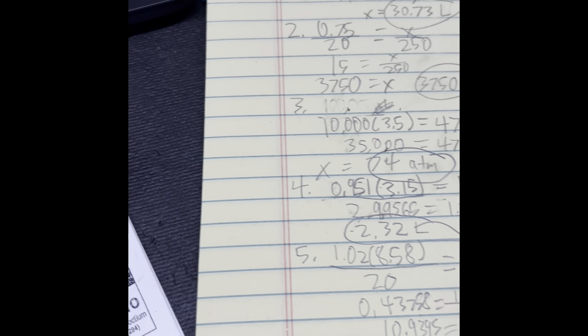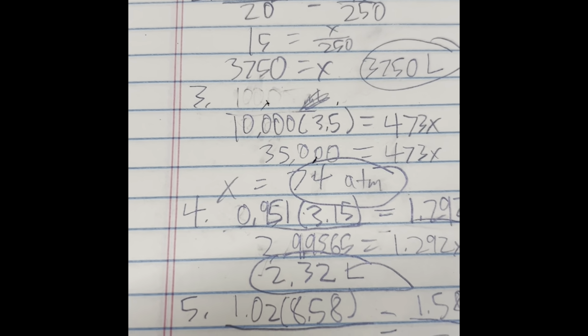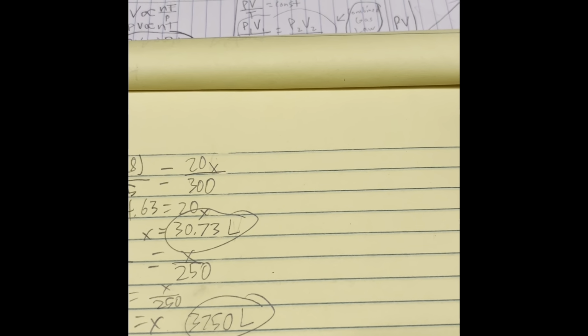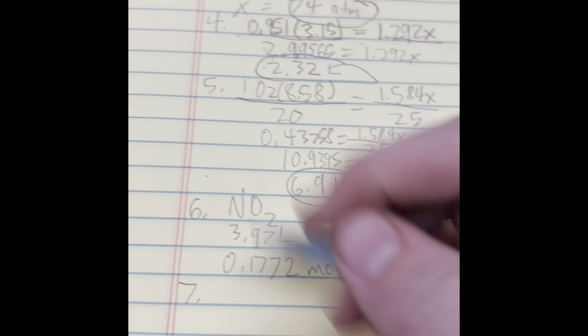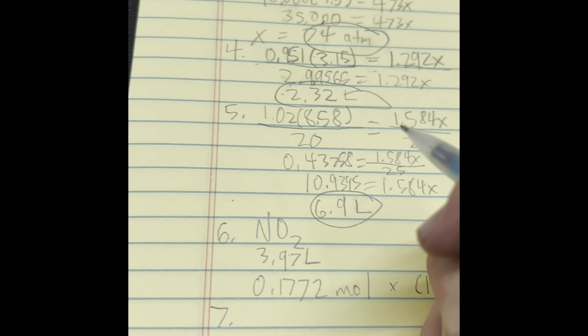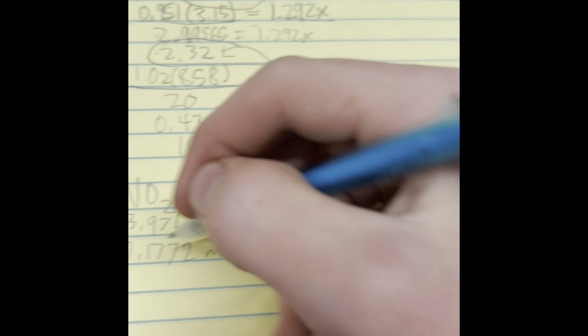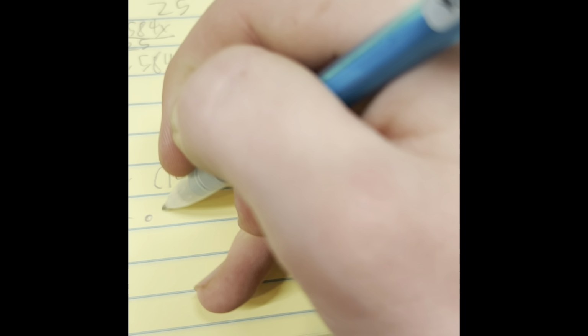Just talking about volume and pressure at constant temperature, so that'd be like Boyle's law. Whenever volume goes up, pressure goes down and vice versa. So if the pressure is doubled, volume is half of the original.